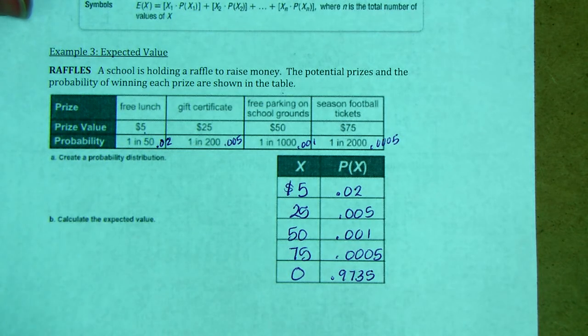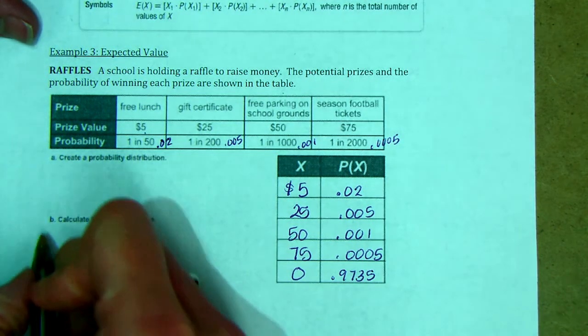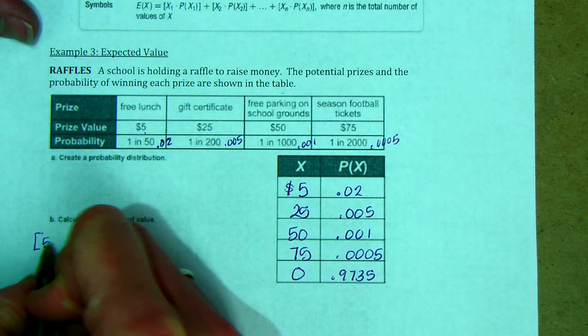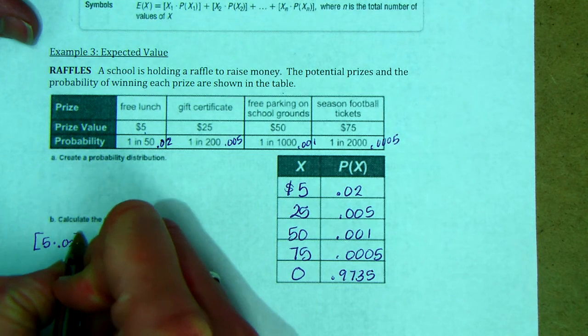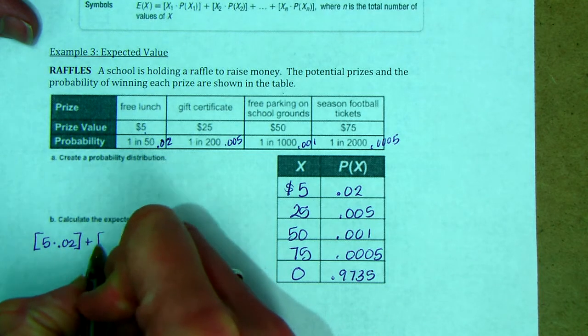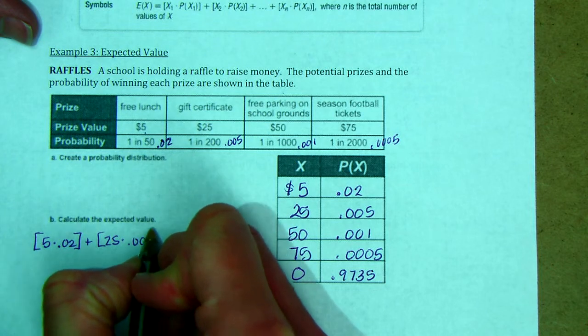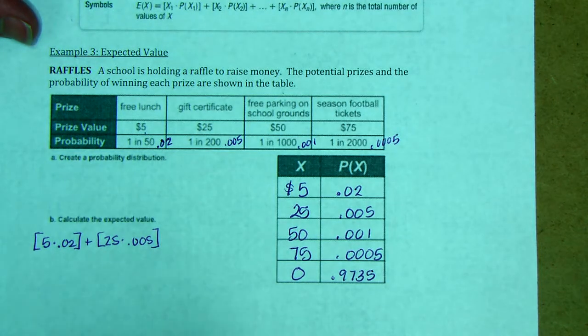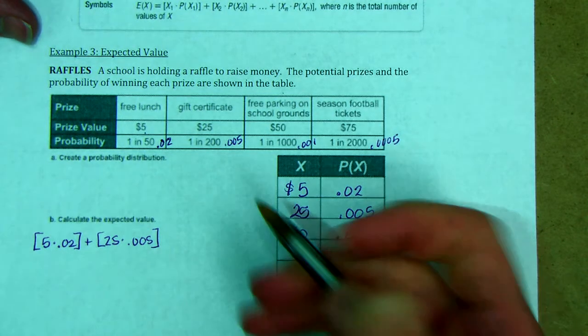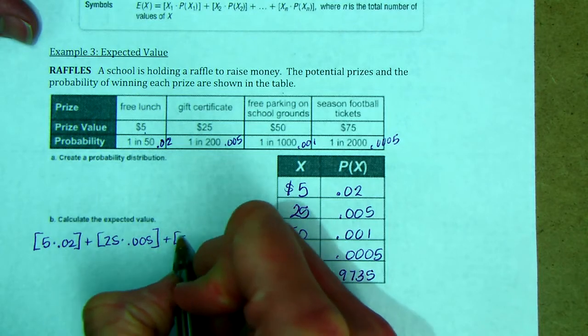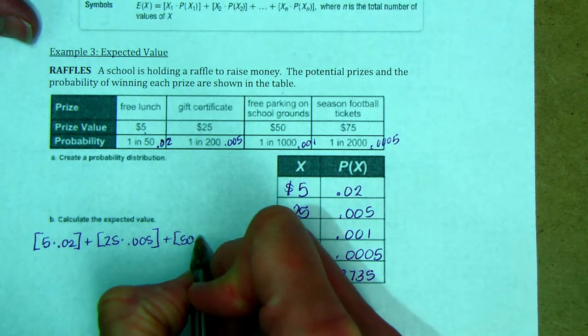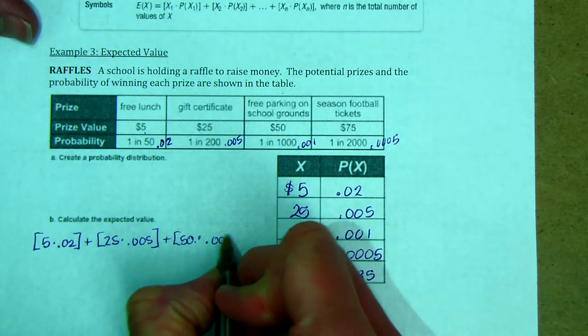Now calculate the expected value. Here I'm going to take 5 times 0.02. I'm going to add that to 25 times 0.005. So I take the value of each prize times the probability of actually collecting that prize. So 50 times 0.001. I'm running out of room. 75 times 0.0005.